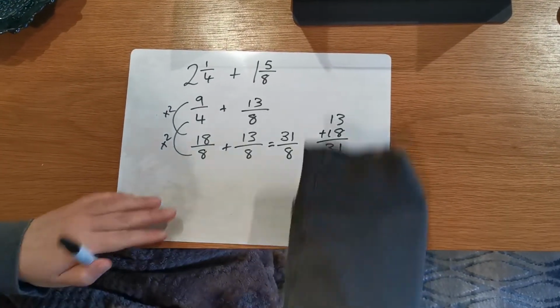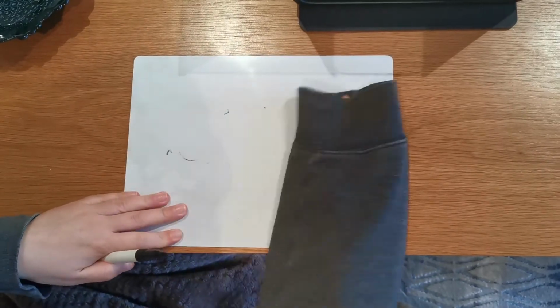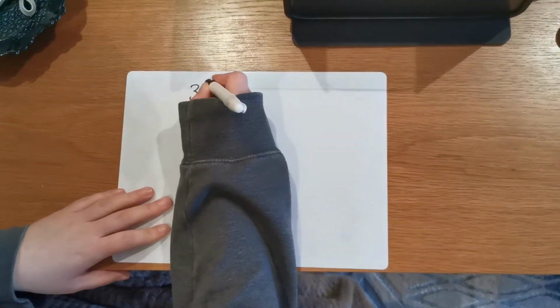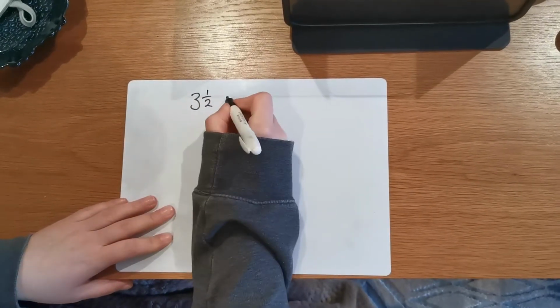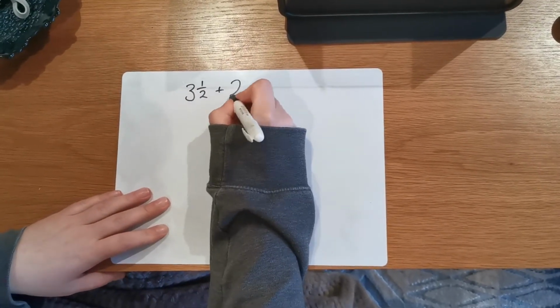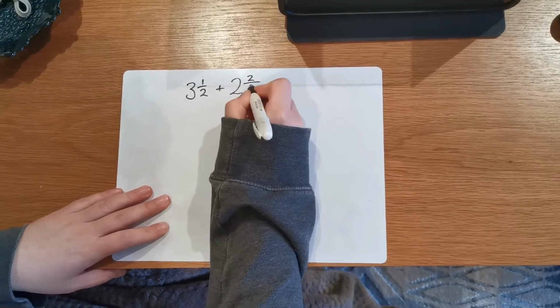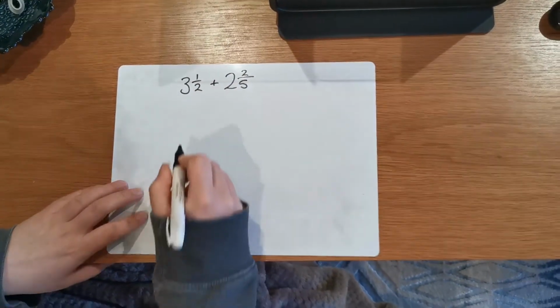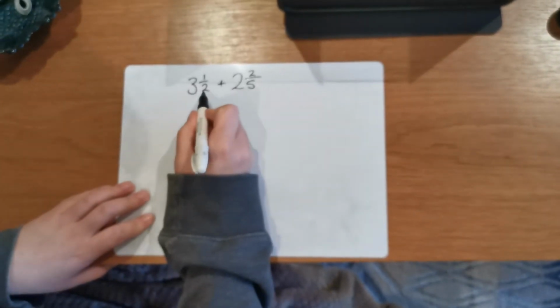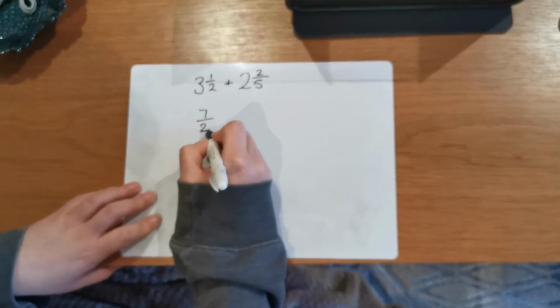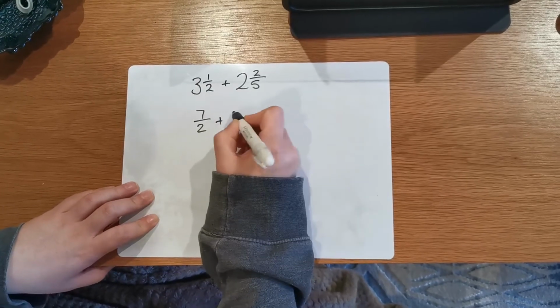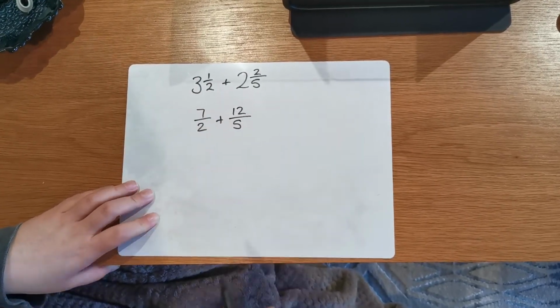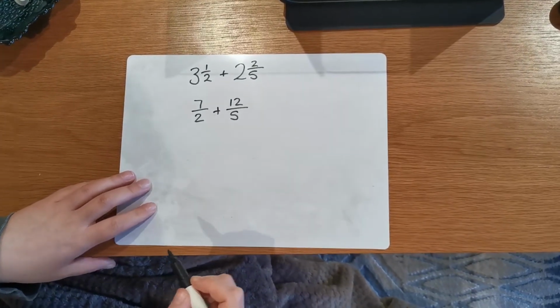Okay, we'll just do one more of those together. Okay, so again, change them into improper fractions. 3 times 2 is 6, add 1 is 7 halves. 2 times 5 is 10, add 2 is 12/5. I need to find the lowest common multiple if I can.